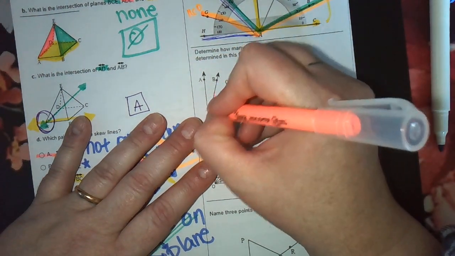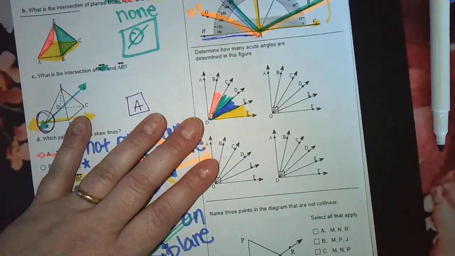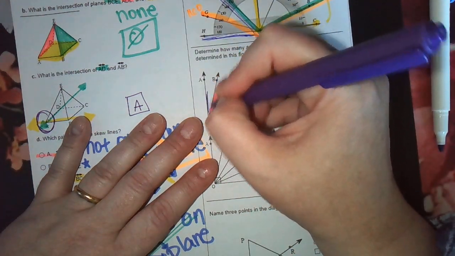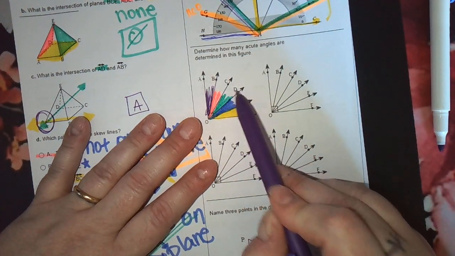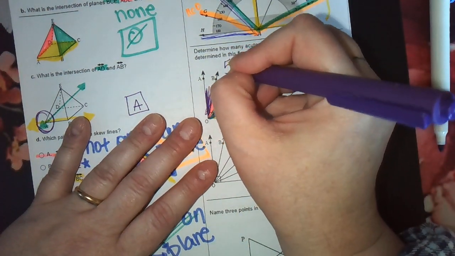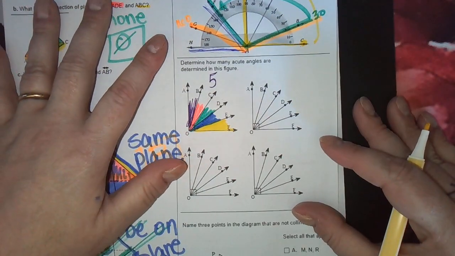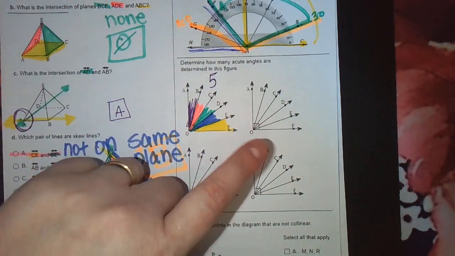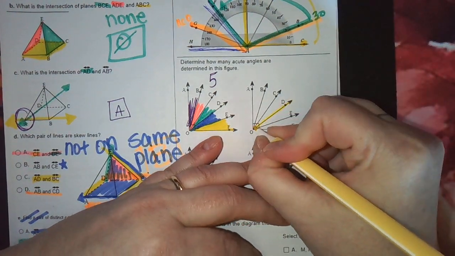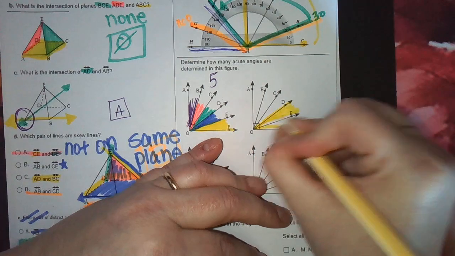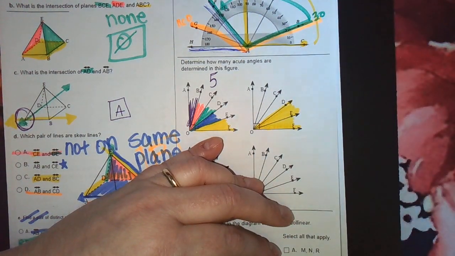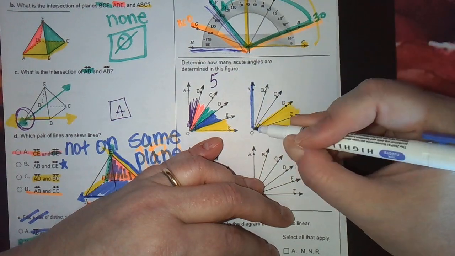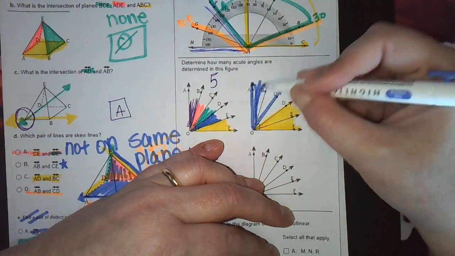But that's not all of my acute angles. If we count them separately, we get 1, 2, 3, 4, 5. So I definitely have 5 from over here. But let's remember, acute angles could be less than 90. So maybe here's an acute angle, something that takes up 2 spots. Oh, what about that? Yeah, that's 1. I could have this acute angle taking up 2 chunks or 2 sections.